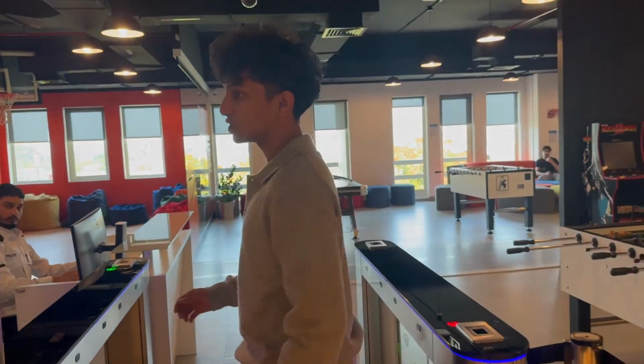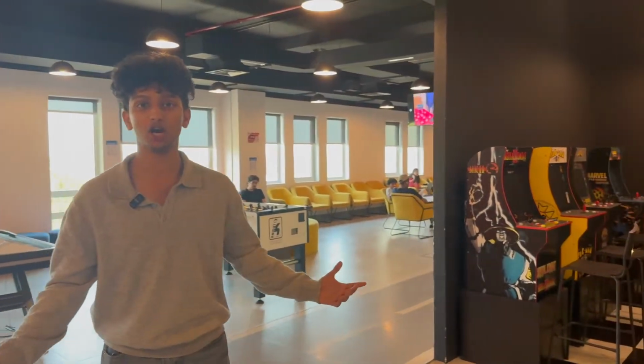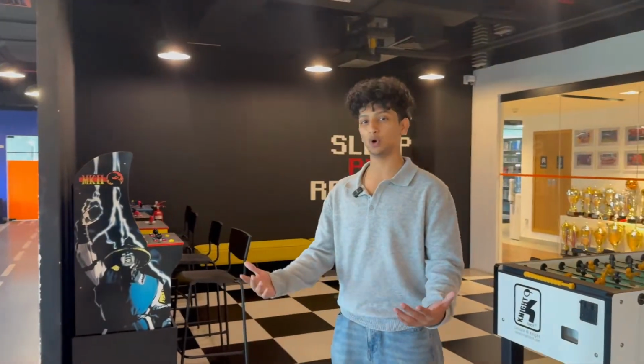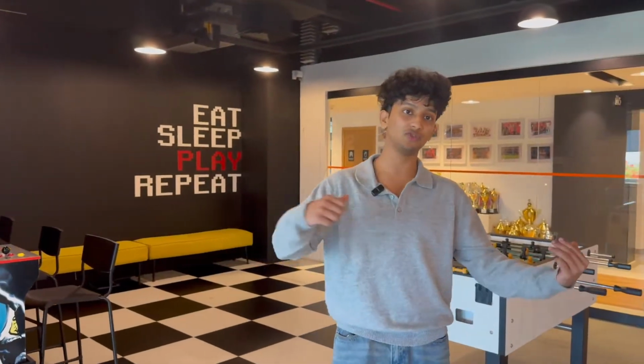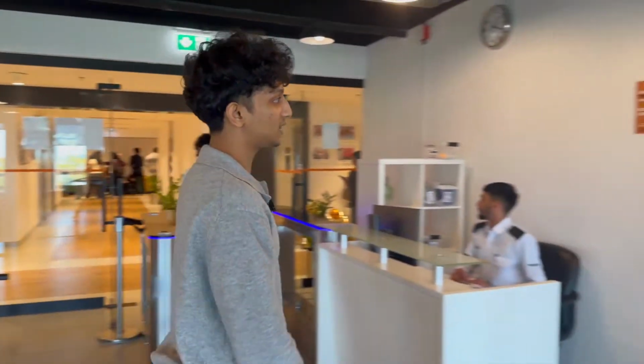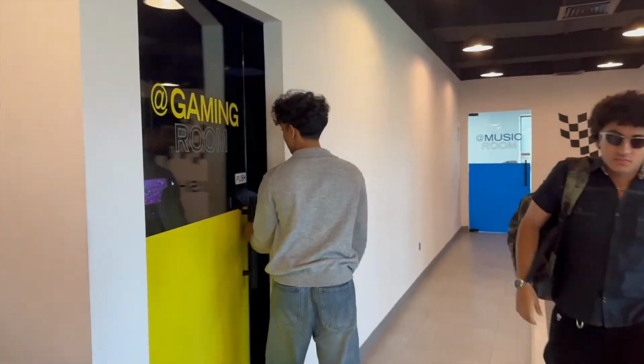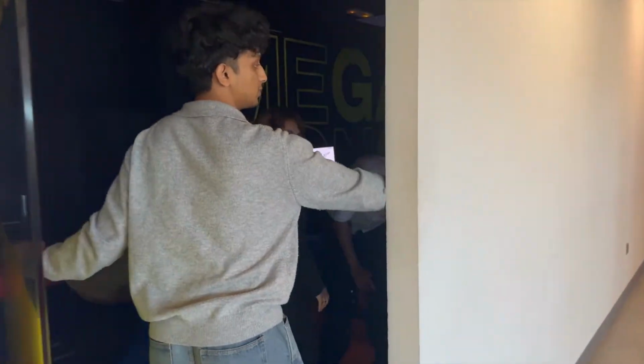So you scan in using your student ID card, which you'll be receiving 1 week prior to your admission. This is basically the social hub. This is where you'll be exploring yourself, having fun with your friends, networking. We got the arcade room, we got the foosball table. Moving on here, right this way, we got the gaming room as well. For those of you interested in PS5, PS4 or laptop gaming, this is a place for you to crash.